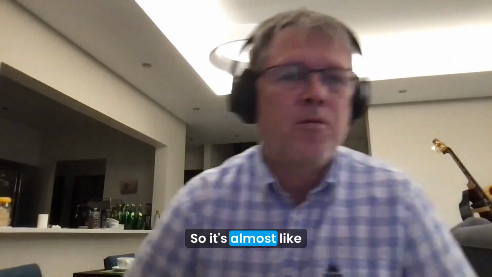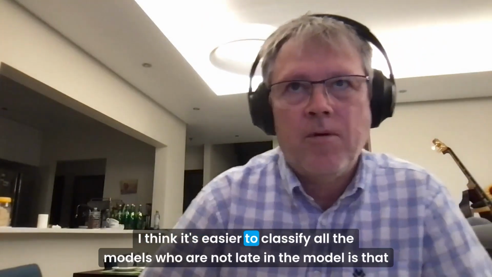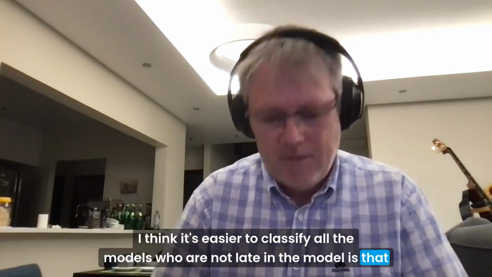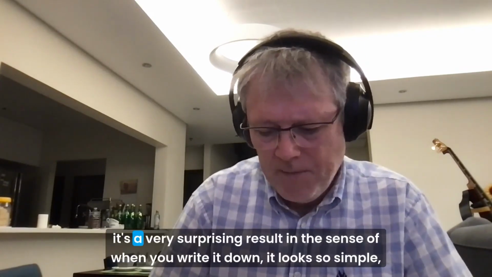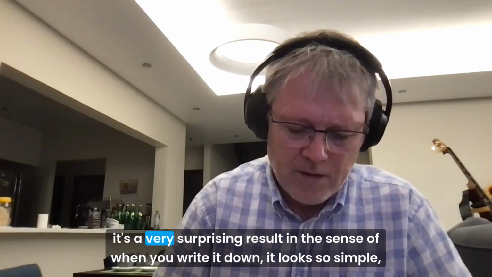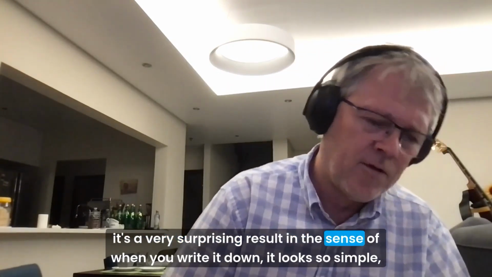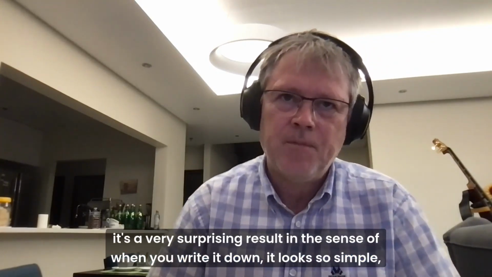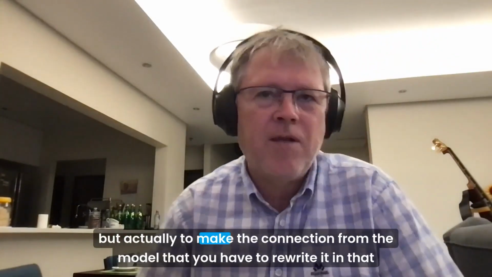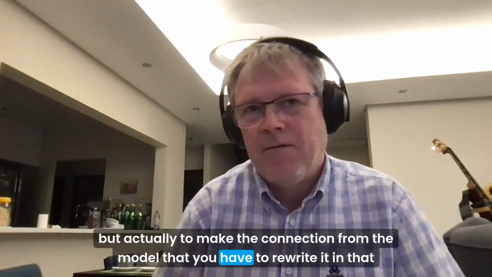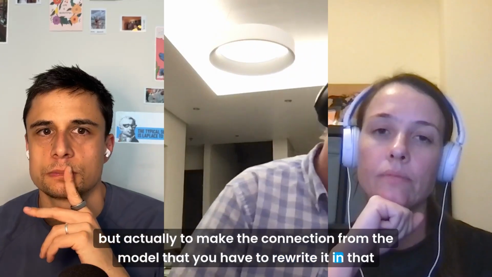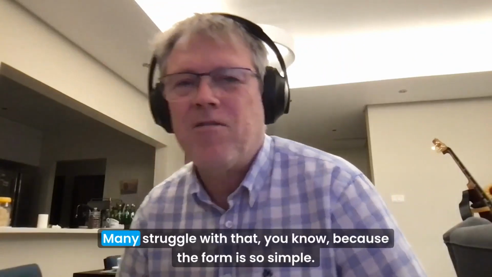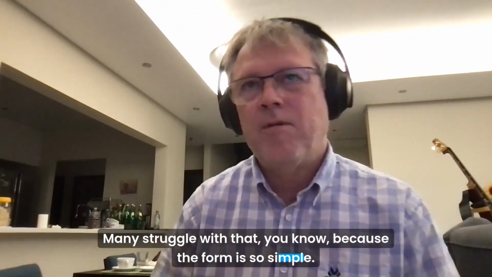So I think it's easier to classify all the models that are not latent Gaussian models. It's a very surprising result in the sense that when you write it down, it looks so simple, but to make the connection from the model that you have and rewrite it in that form, many struggle with that, because the form is so simple.